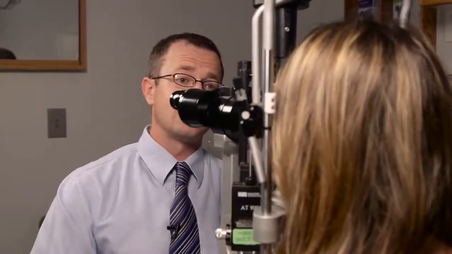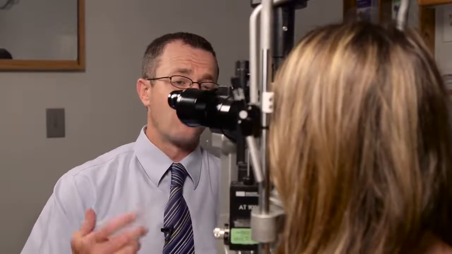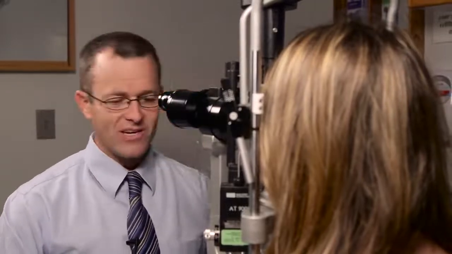Sometimes patients will be light sensitive. Their pupils are dilated, they may have inflammation or redness, or for whatever reason they may be light sensitive. But I do think it's important to make sure you use enough light so you can see, and then just be patient with the patient to make sure that you don't blast them with light too bad.